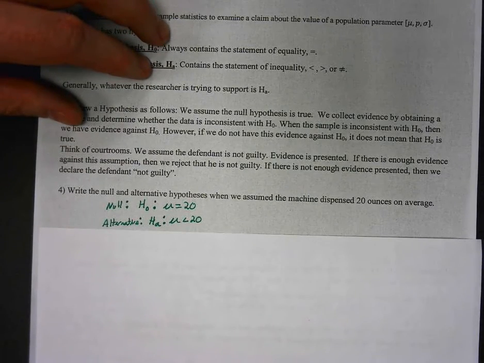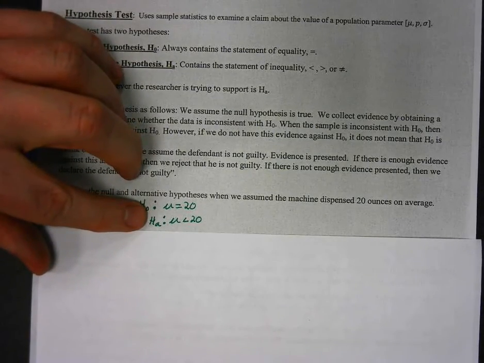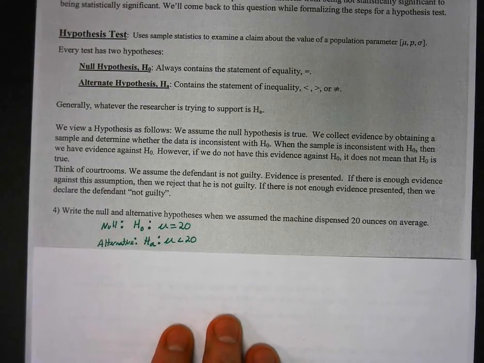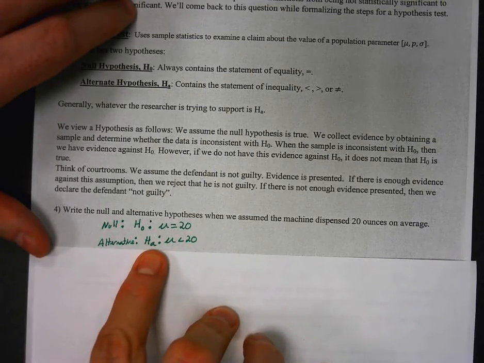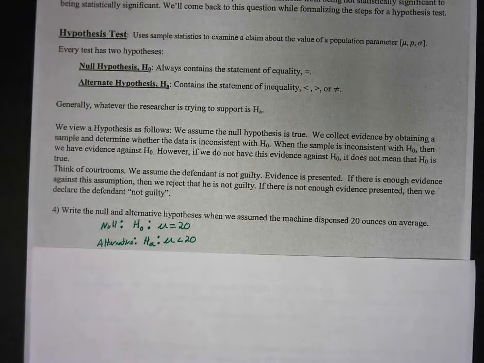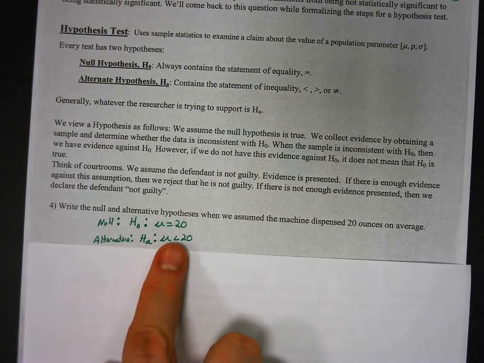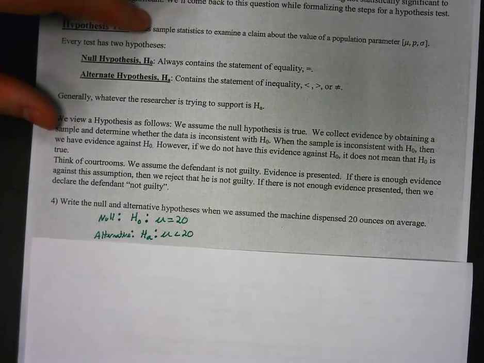The alternative to that was that we were concerned that it was dispensing less than 20 ounces, so the alternative was that mu was less than 20 ounces. But it could also have been worded that maybe if you're the company, you were concerned that the machine was dispensing more than 20 ounces, then you could say that mu is greater than 20 ounces as the alternative. It just depends how the question is worded and how you're looking at it. You could also say maybe we're concerned that the mean is not 20 ounces, which means it could be less than or greater than 20 ounces. Then you would have mu not equal to 20 for the alternative. We'll get into that in a few minutes.